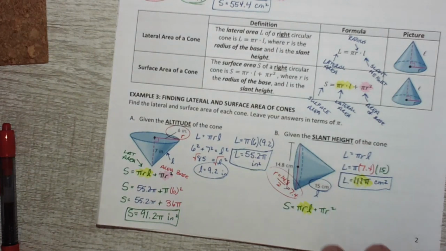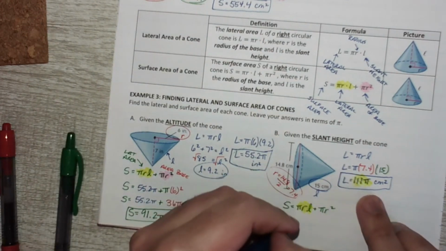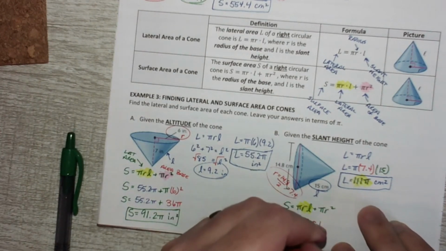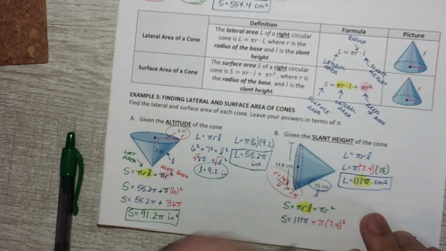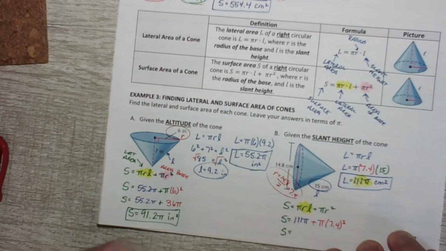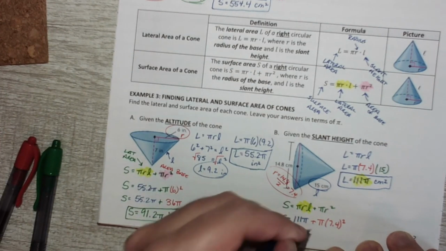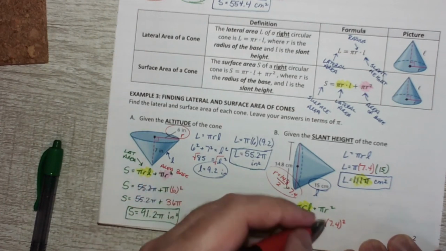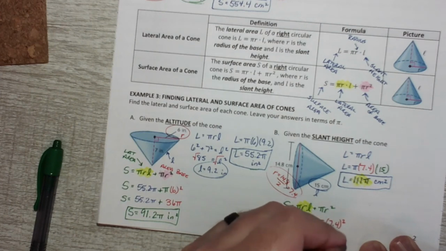Okay, so for your surface area, again, we already found this, which was 111 pi. And then if we add in plus pi times the radius squared, so radius we found to be 7.4, we square it, we get that the surface area is equal to 111 pi plus 7.4 squared is 54.76 pi.